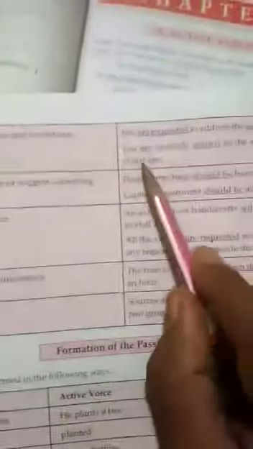Now, when you are narrating an incident or an event, passive can be used. A man was stopped by the police. See, the prize distribution was held in the auditorium. When you are making a request or invitation, passive should be used. You are requested to come on the stage. You are cordially invited, this invitation, to the function. Passive.